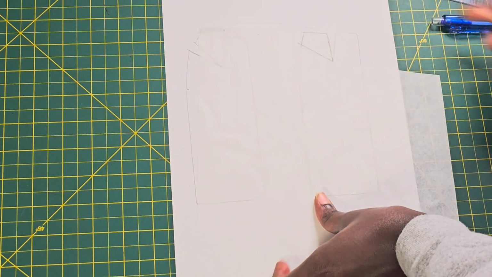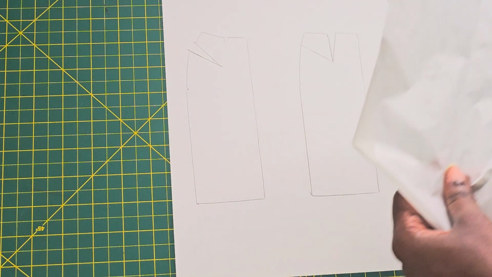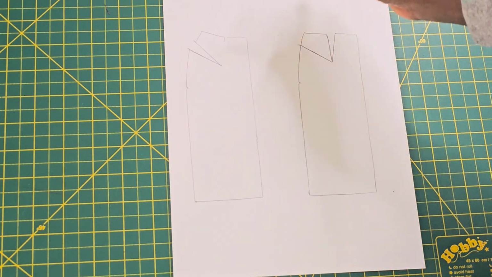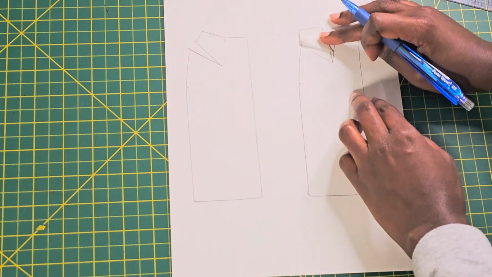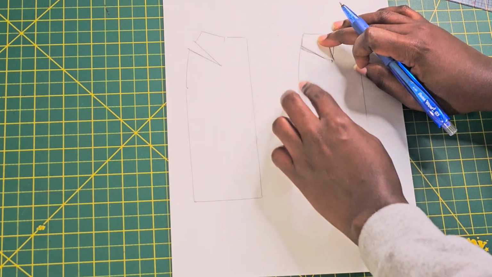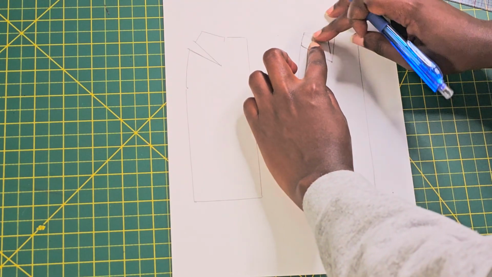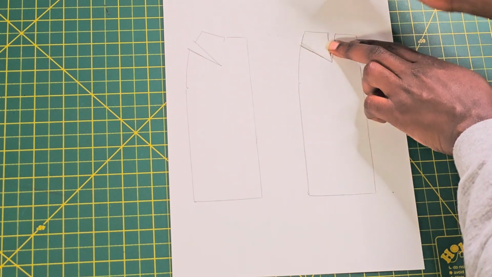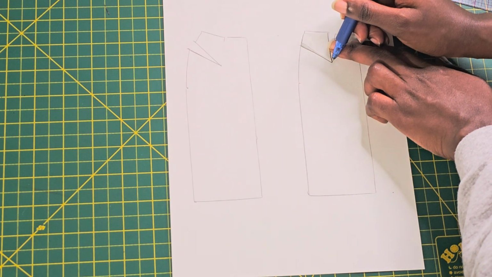After doing that, I'm going to cut it out. I'm going to cut what I just traced out quickly. We're done cutting out our piece. What we're going to do next is place it back on my paper. Then I'll take my pencil, similar to what we did on this side. This is our pivot point here.